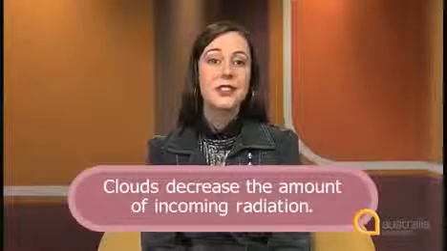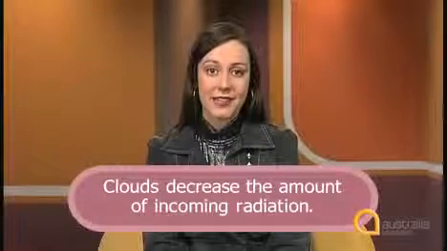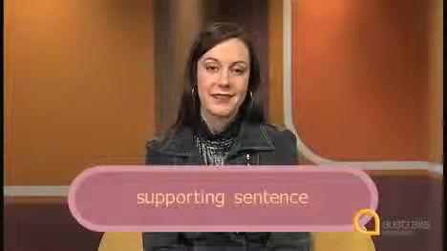In his second sentence, Jim states one of the effects of clouds that relates to and supports the topic sentence. Clouds decrease the amount of incoming radiation. This sentence is called a supporting sentence.